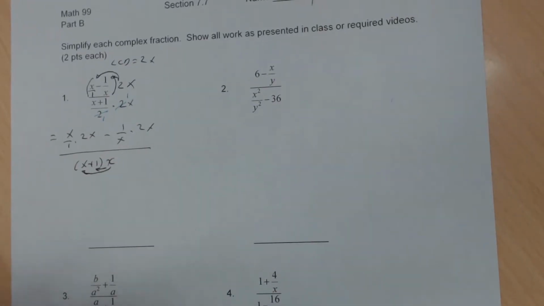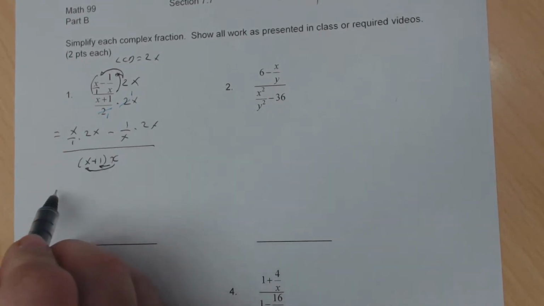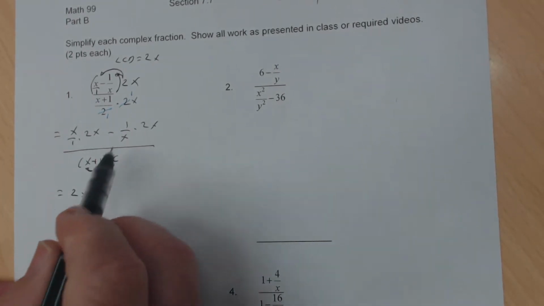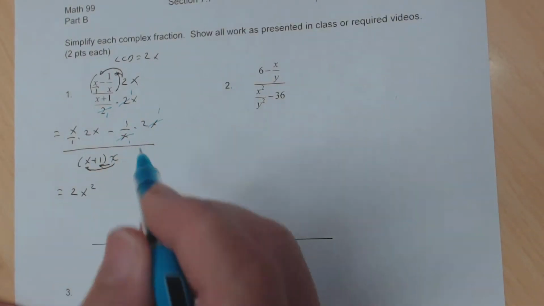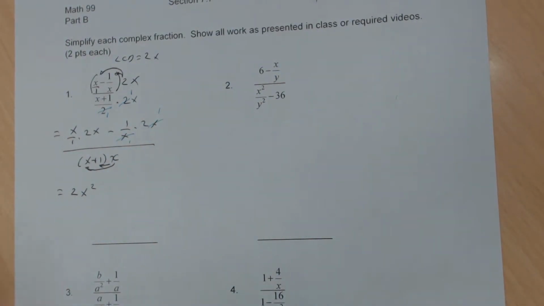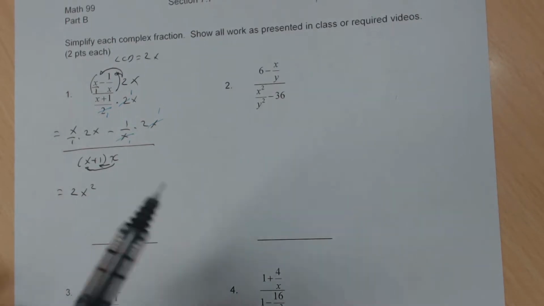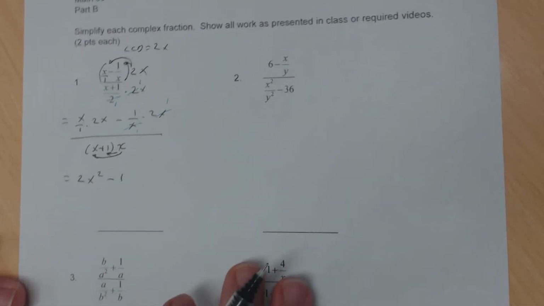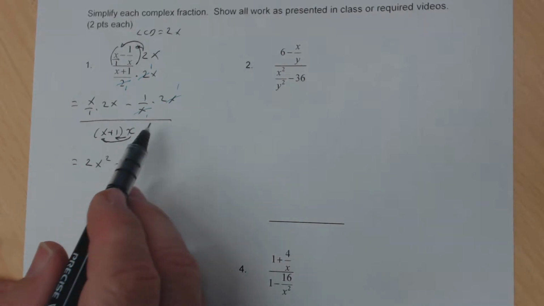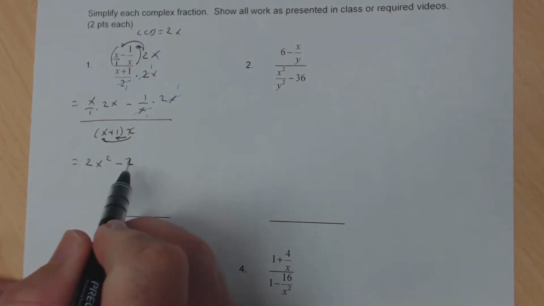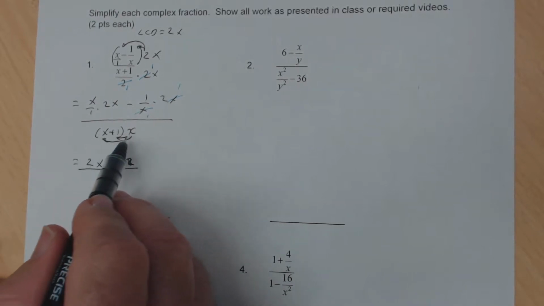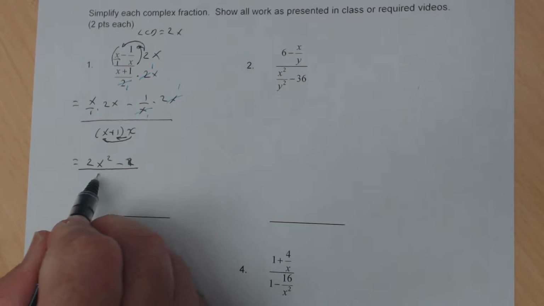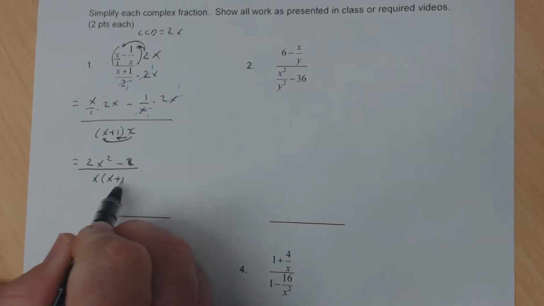Then you're going to distribute the x through the parentheses. Now over here, I get x times 2x is 2x squared. Now I can reduce these x's, and in their places I'm left with factors of 1, and so I get 2x squared minus 1 times 2, minus 2. 2x squared minus 2. Divided by, and since this is already in factored form, I'm going to leave it as factored form. So there's going to be x times x plus 1.